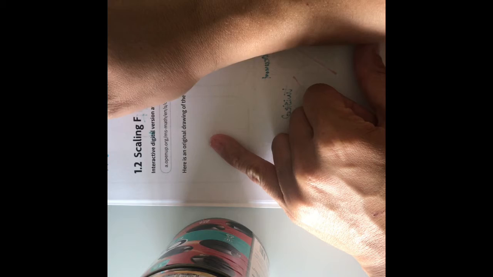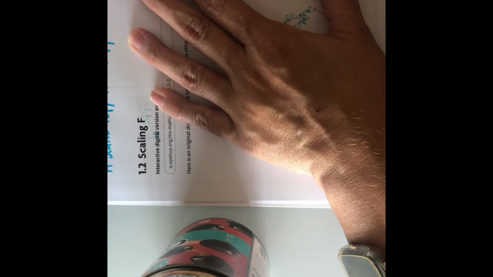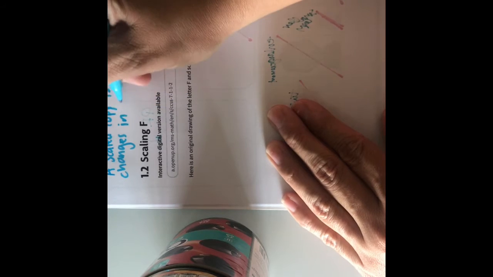All right, we've moved on to page 9. And at the top, it says, what do you think scaled copy means? Well, a scaled copy, let's write it down together. A scaled copy is a copy of a picture that changes in size but does not change in shape.